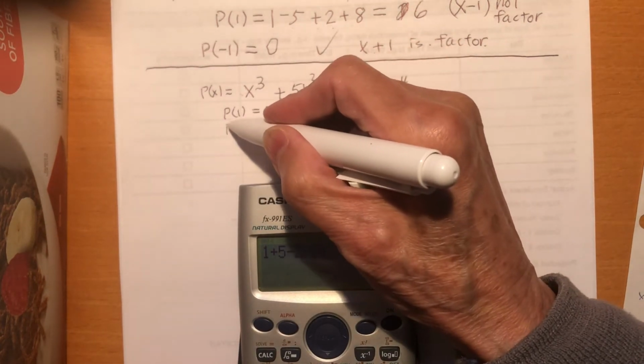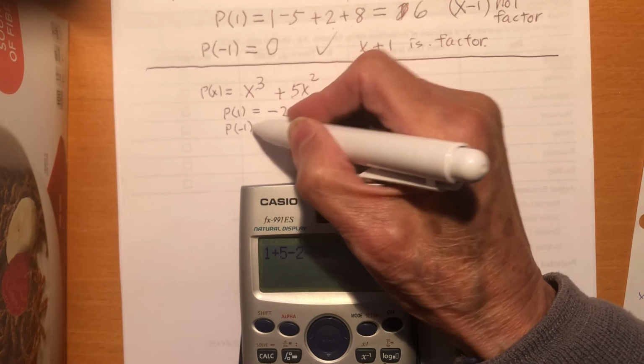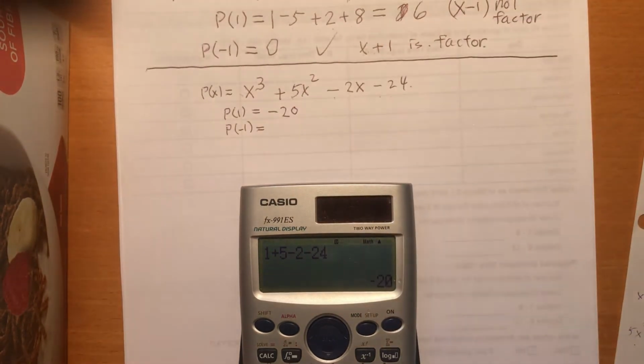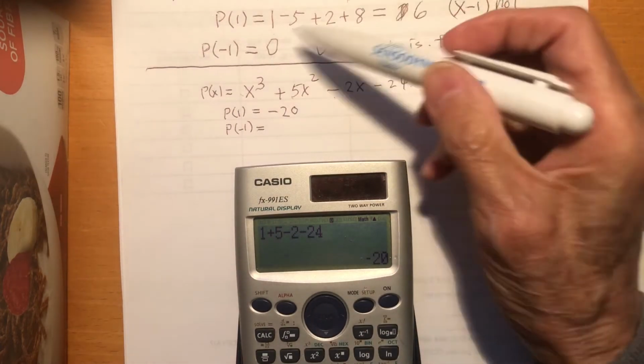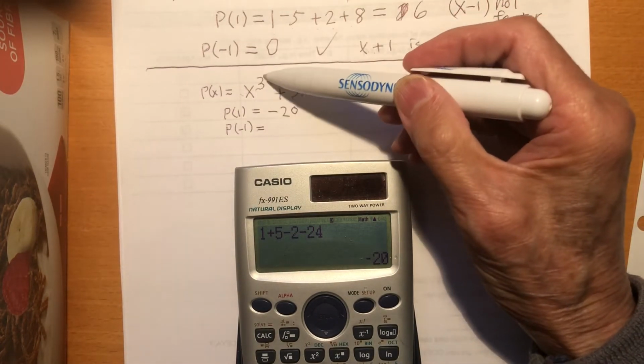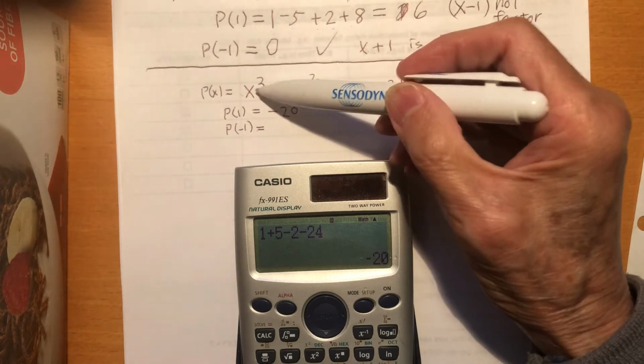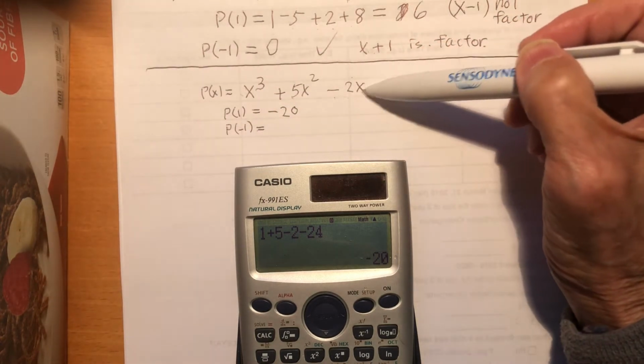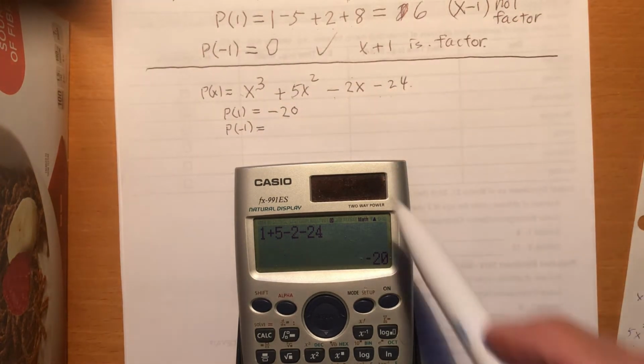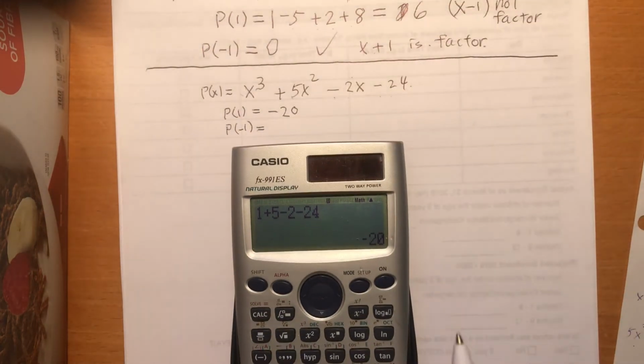So the next one is to try negative 1. When you try negative 1, this cubic term will become negative. Therefore, it's negative 1 plus 5.